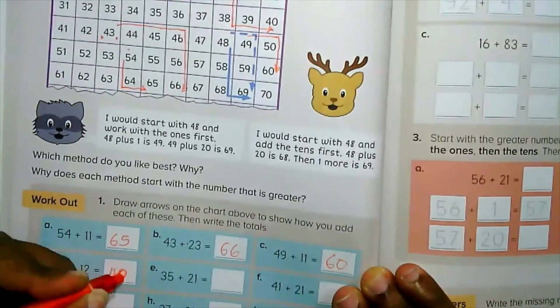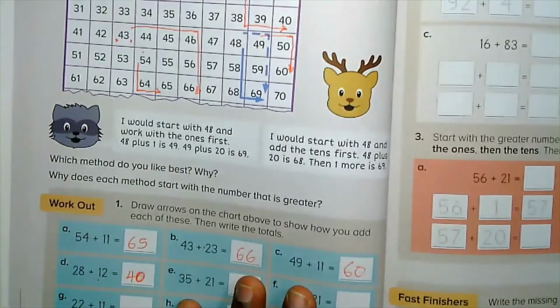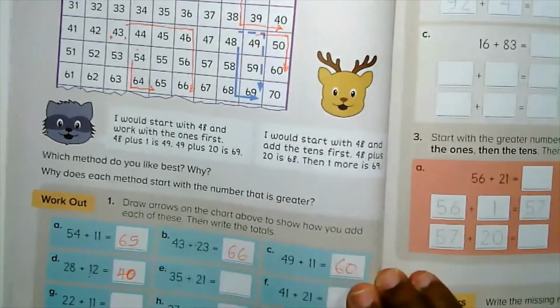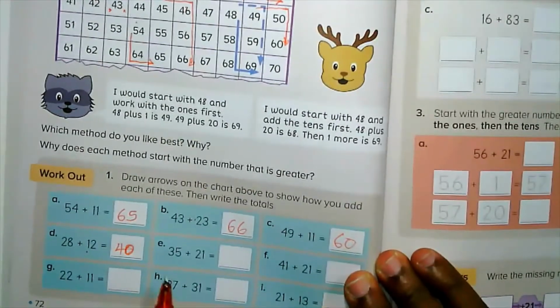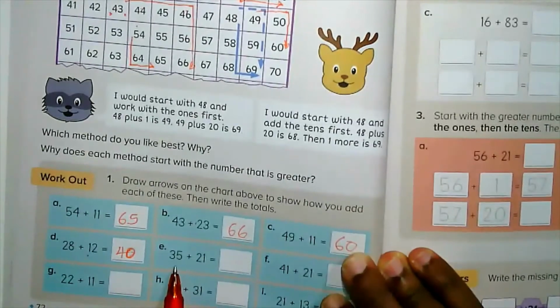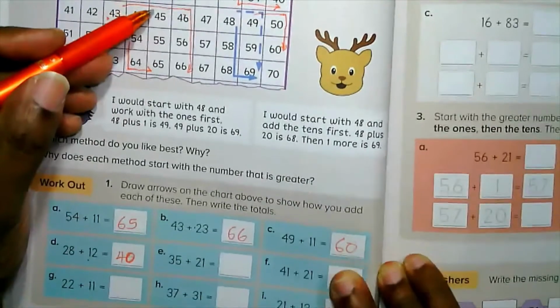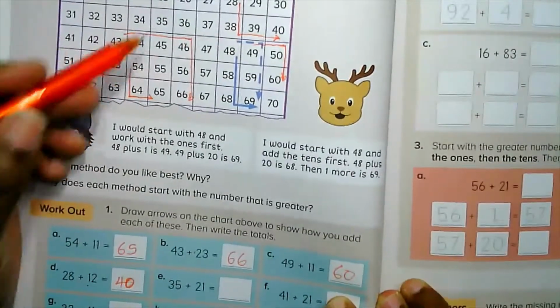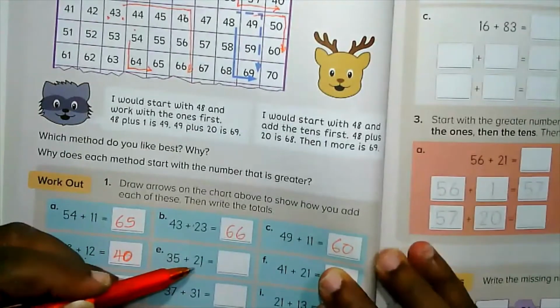Part E, we have 35 plus 21. So we start with 35. 21 is two tens and one ones, right?